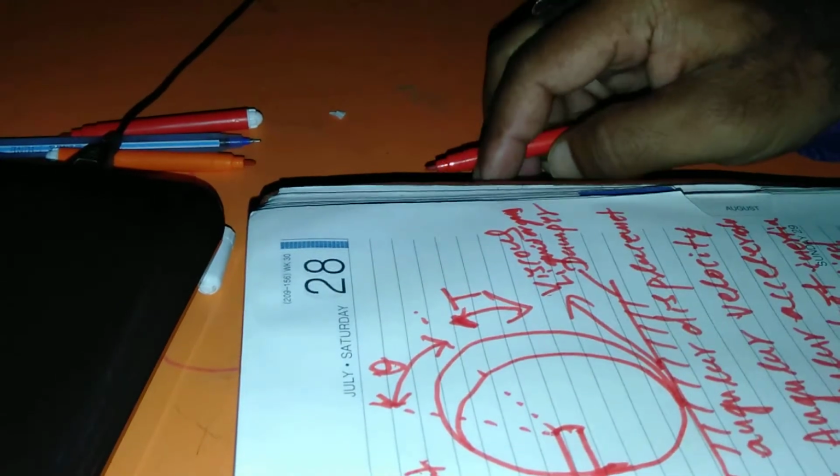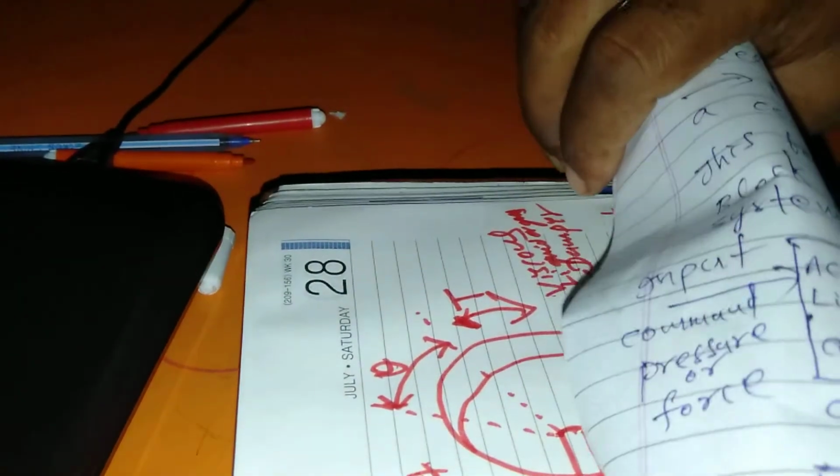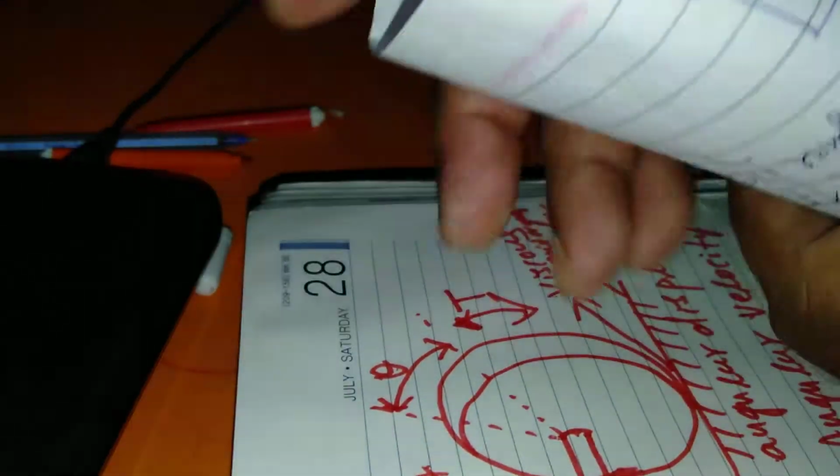Torsion we can easily understand. Let us assume that this is the shaft.